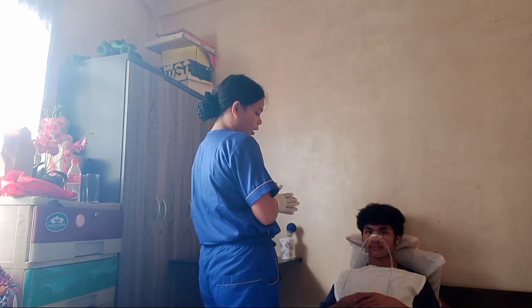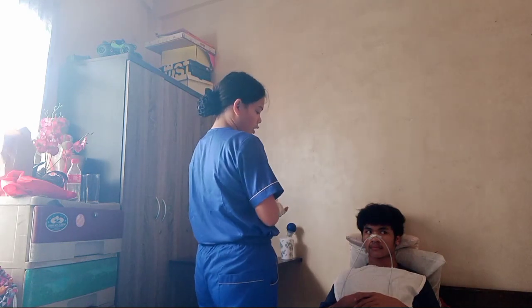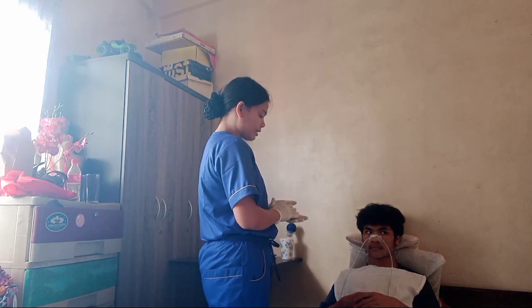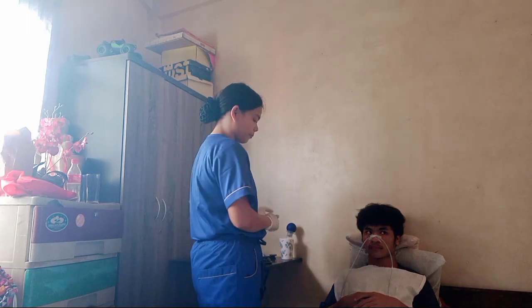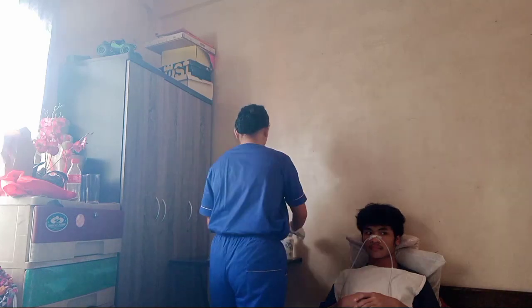Then after that, confirm the correct placement of the NGT every shift. Then check the residual amount. Then flush with a minimum of 25 ml of water.